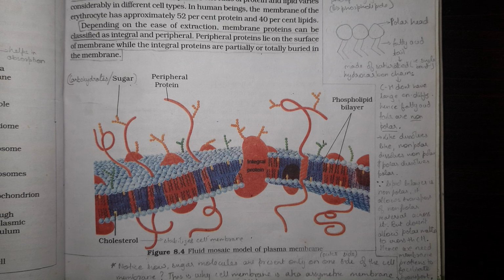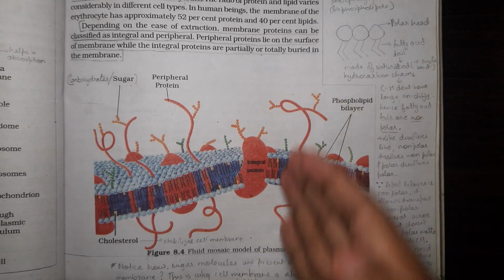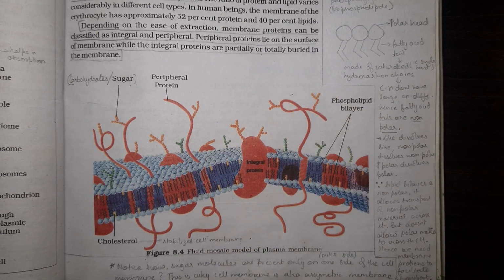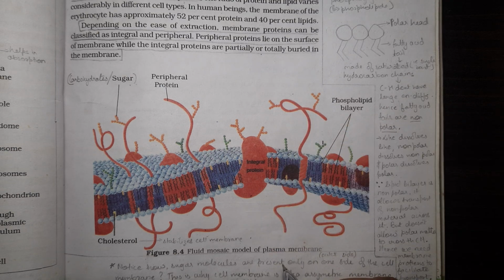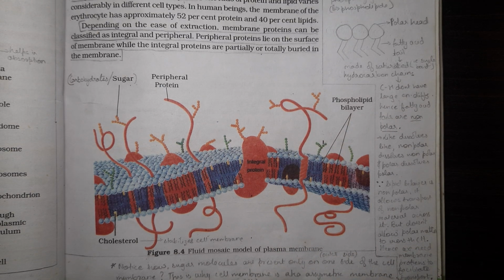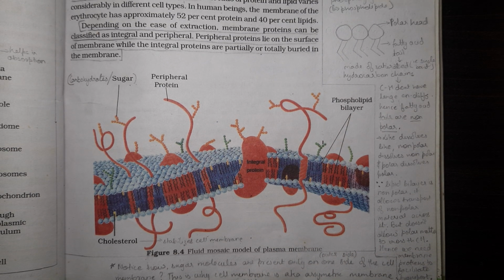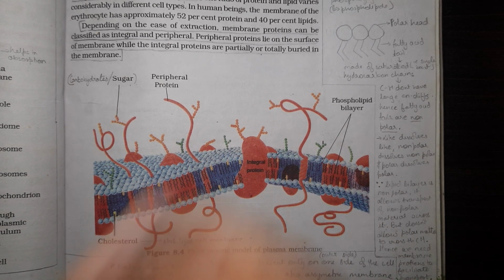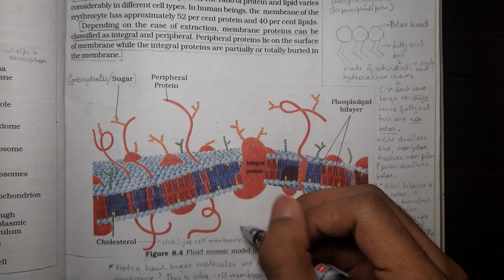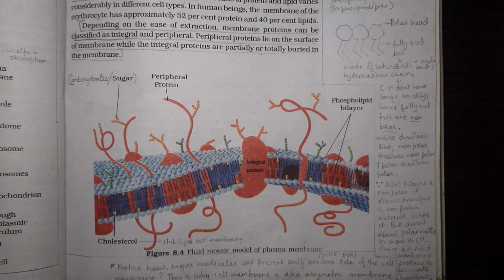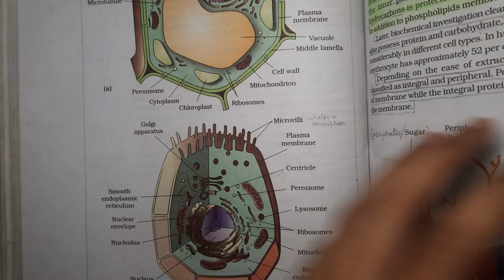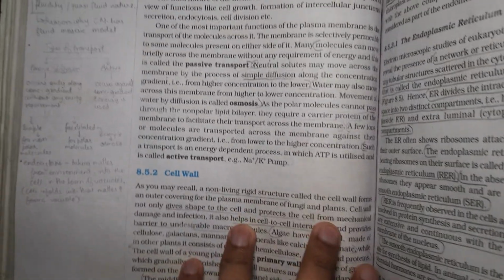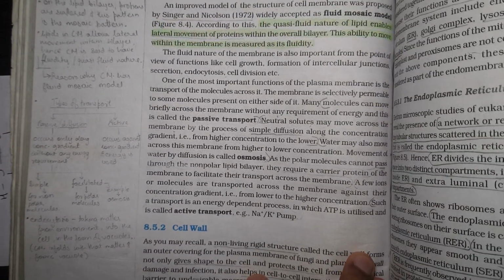Non-polar molecules can directly come across the cell membrane along the potential gradient, meaning from higher to lower. But what about polar molecules? The cell also needs polar molecules. So to provide transport to the polar molecules across the cell membrane, integral proteins are present within the cell membrane. Okay, so that is the function of these proteins. They're telling us the function also.